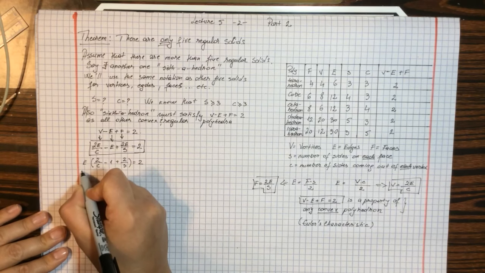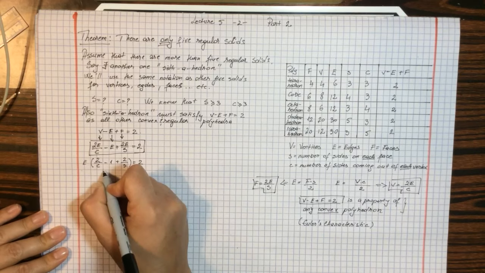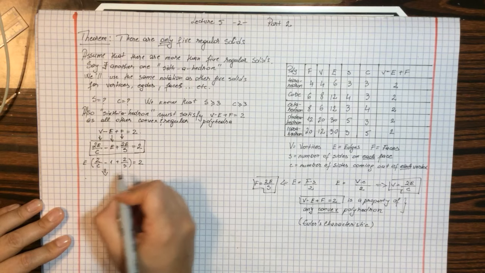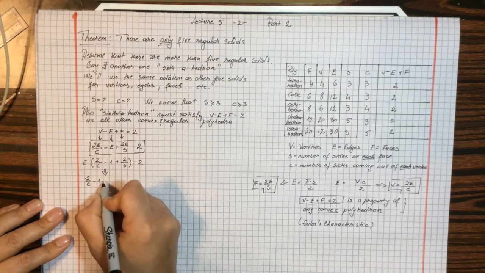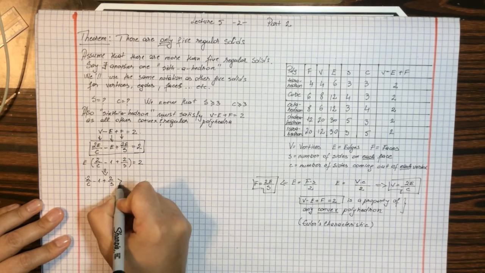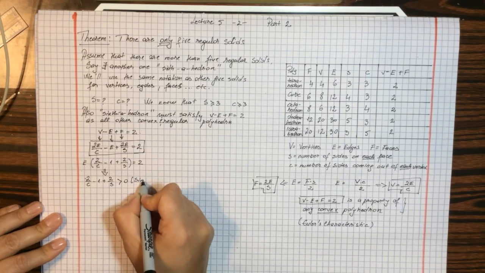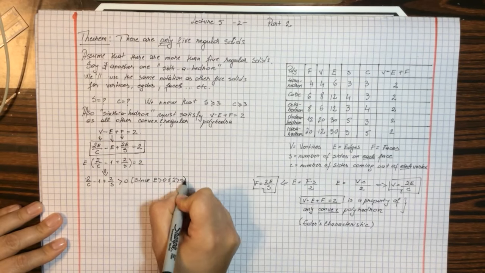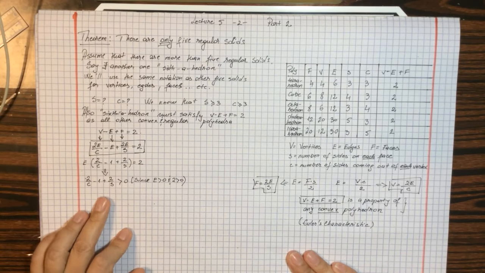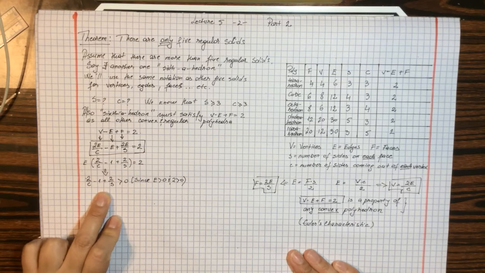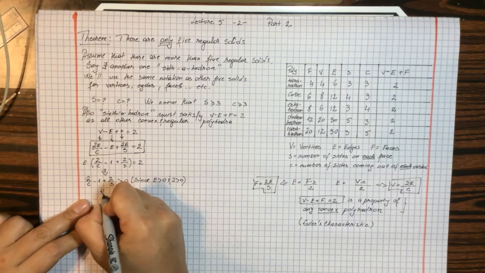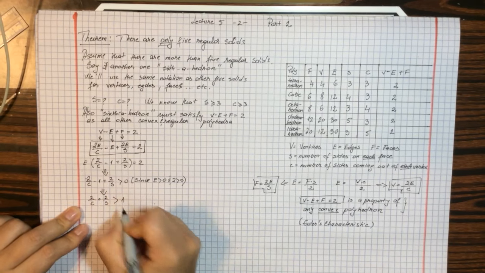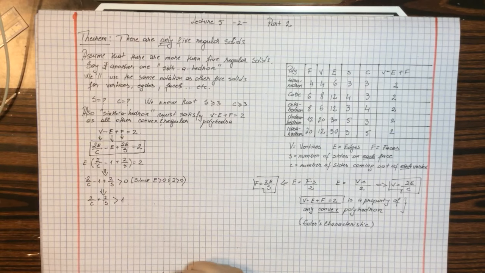Since E is positive and 2 is positive, 2 over C minus 1 plus 2 over S is a positive quantity. So from this inequality I have the following: 2 over C plus 2 over S is greater than 1, if I take this minus 1 and throw it on the other side.